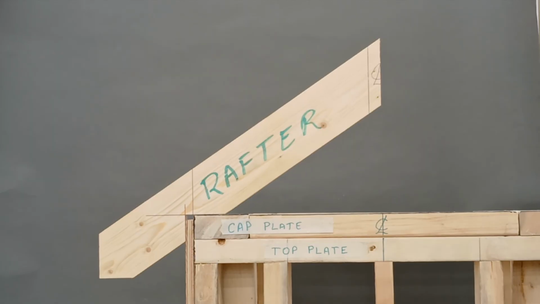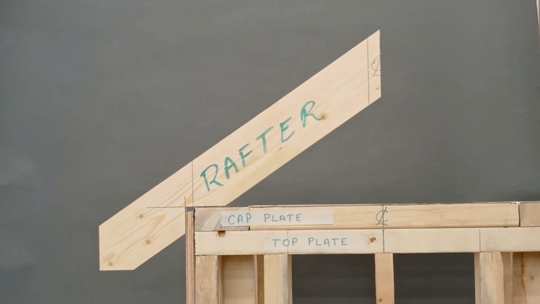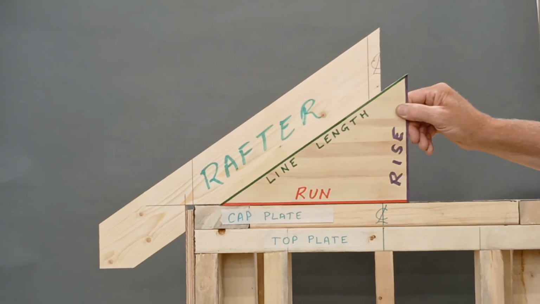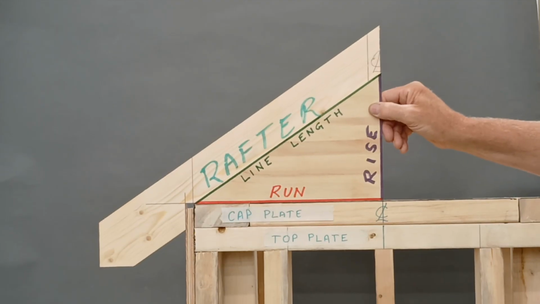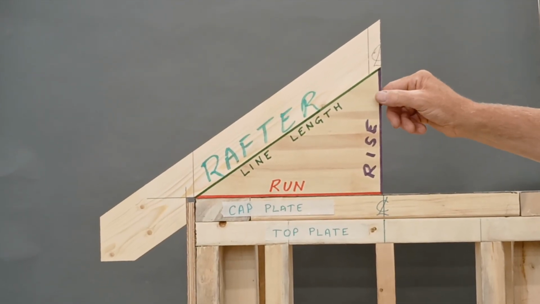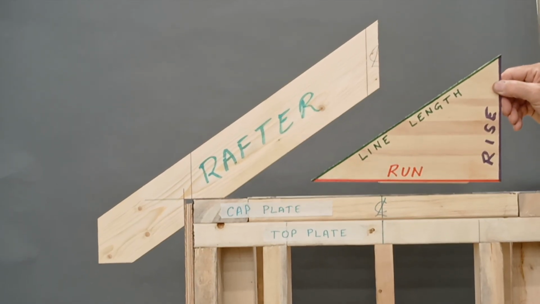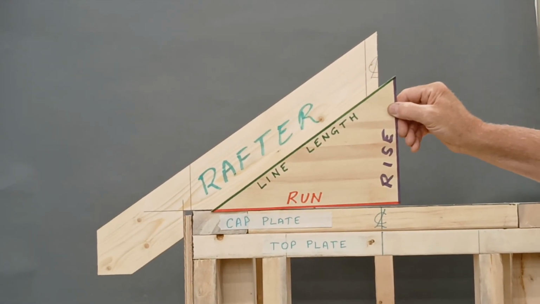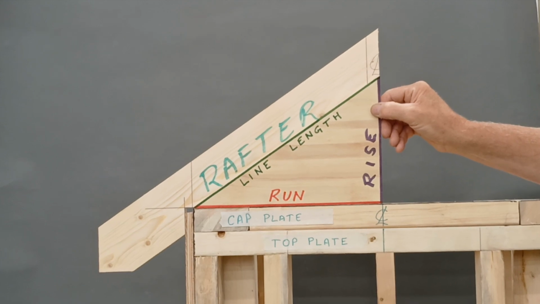The roof triangle is the basis for calculating rafter lengths and angles, but it's important to note that the measuring line doesn't line up with either the top or the bottom edge of the rafter, and that the total rise of the roof triangle is not the same as the height of the roof framing.